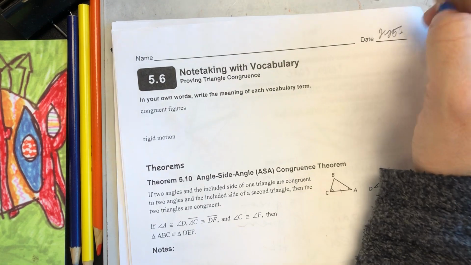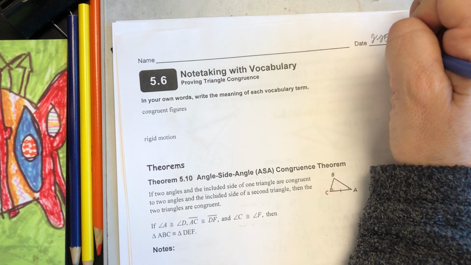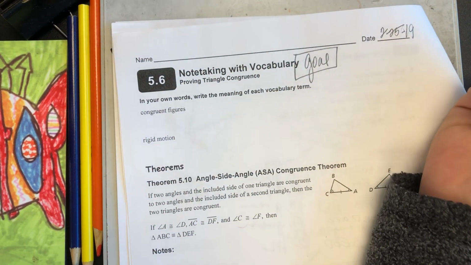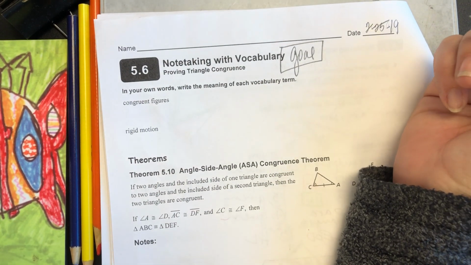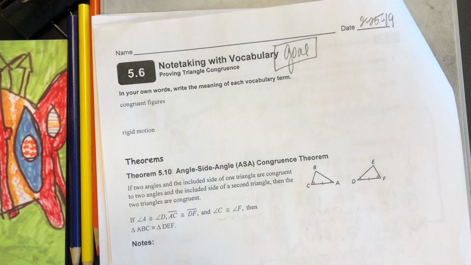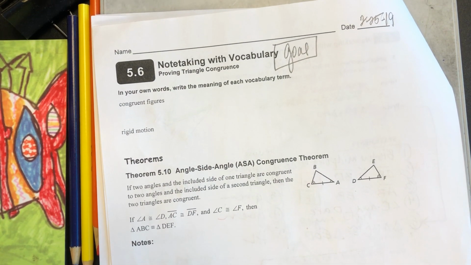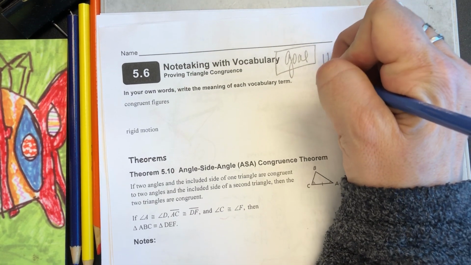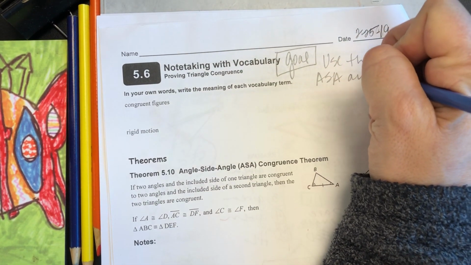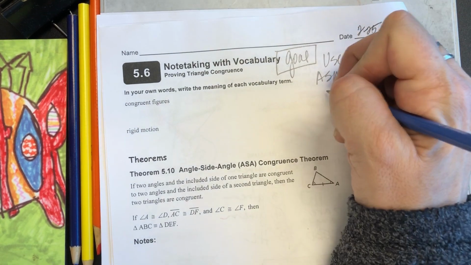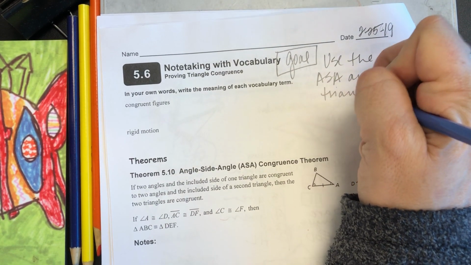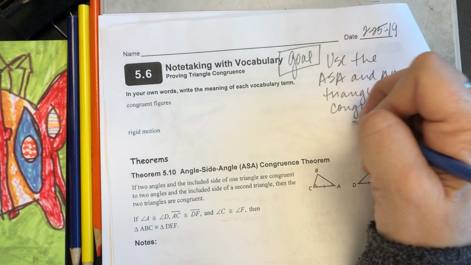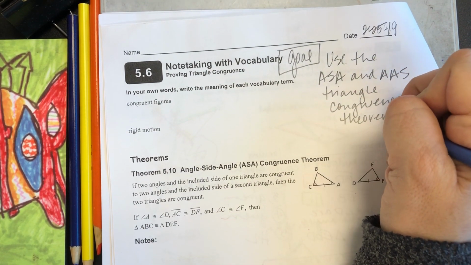So the goal for 5-6 in this proving triangle congruence is we're going to get introduced to two new congruence theorems. We are going to use the ASA and AAS triangle congruence theorems. We don't use the angle side side? Well, we're making our list of theorems longer now.